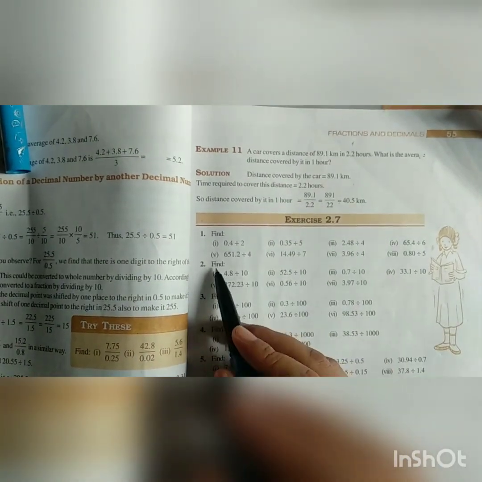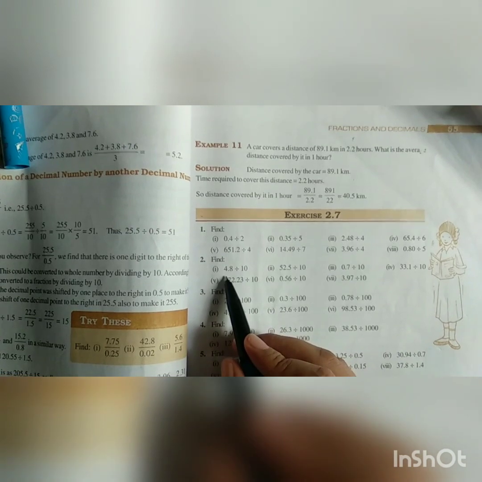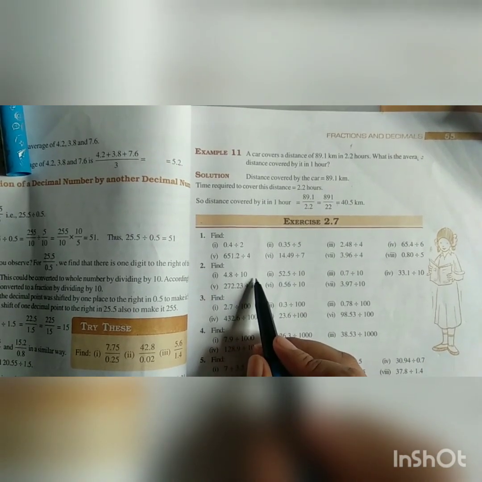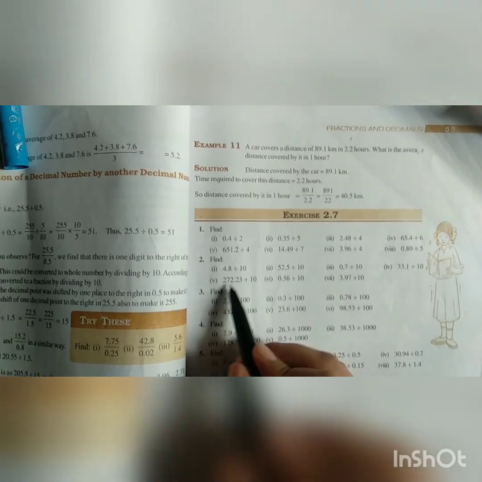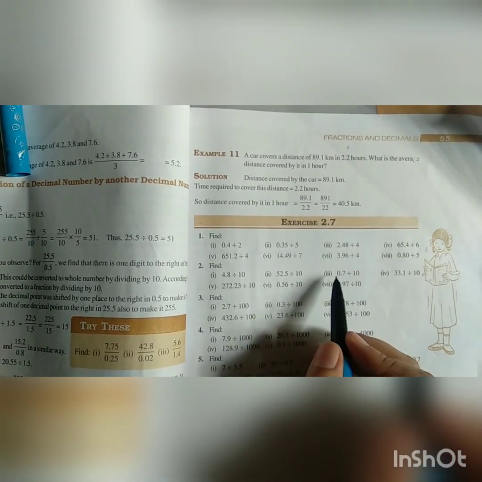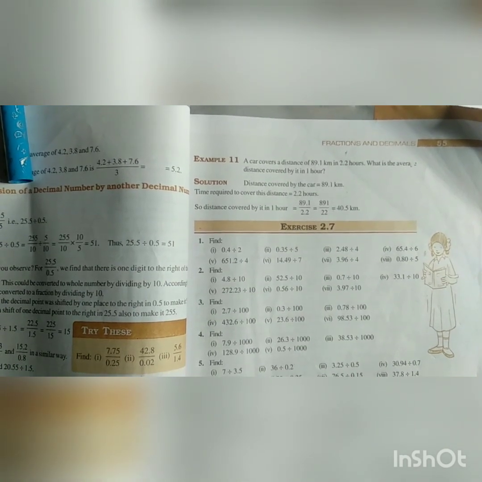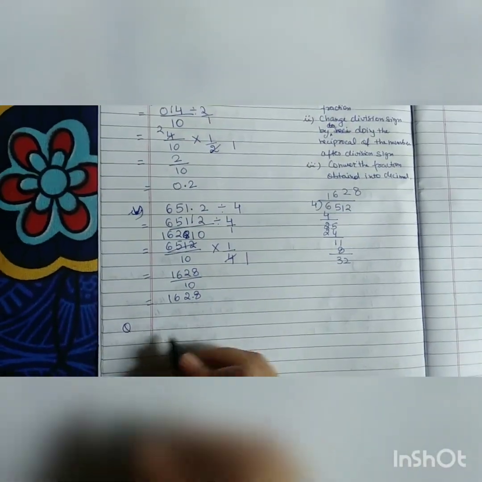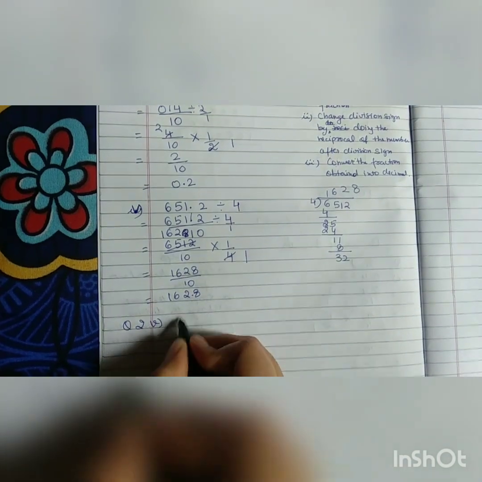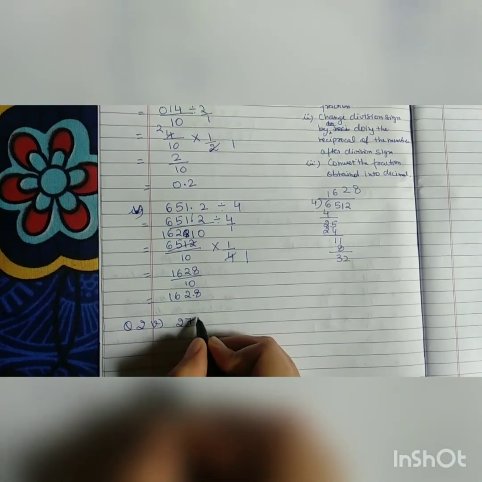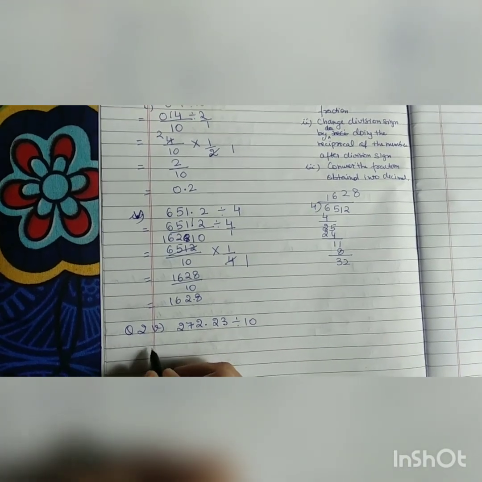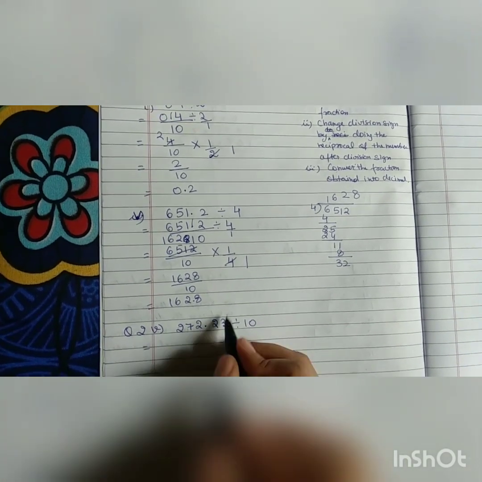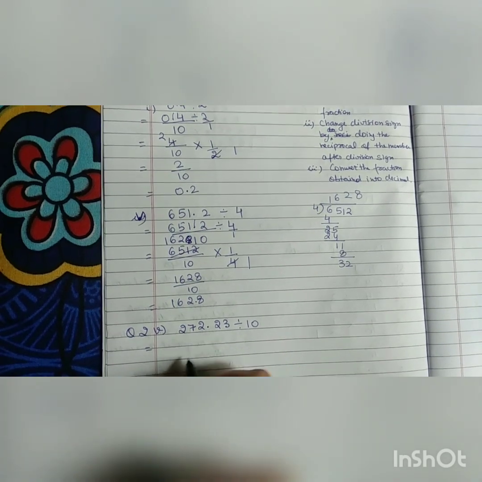Now move on to question number 2. Find 4.8 divided by 10. Let's do the fifth part. I will solve only one part of this question number 2. Fifth part, 272.23 divided by 10. Steps will remain the same. First we have to convert this decimal into a fraction.